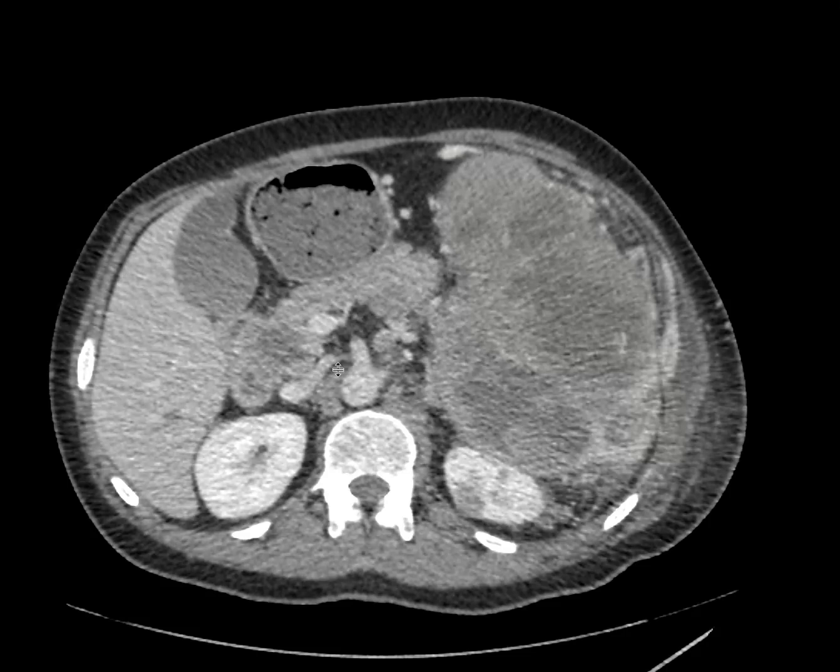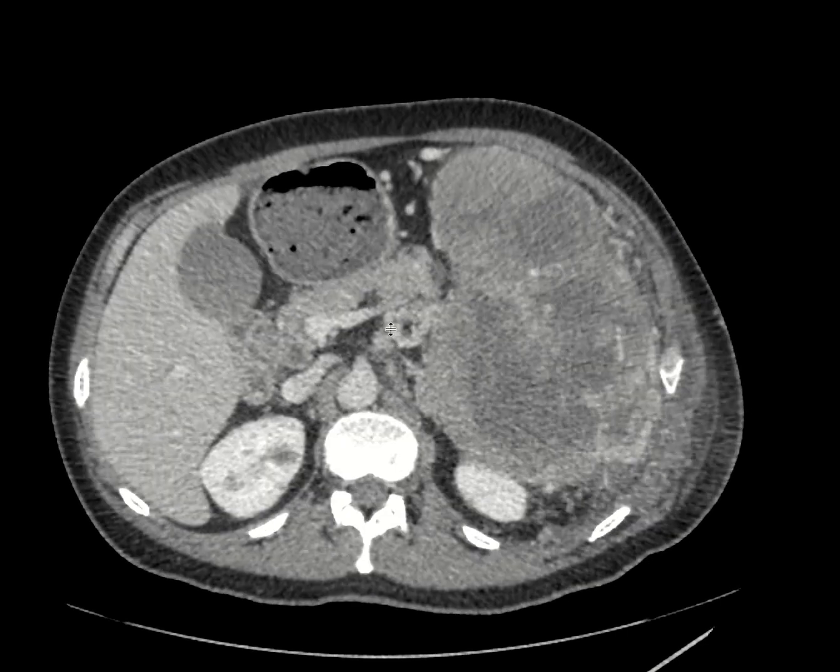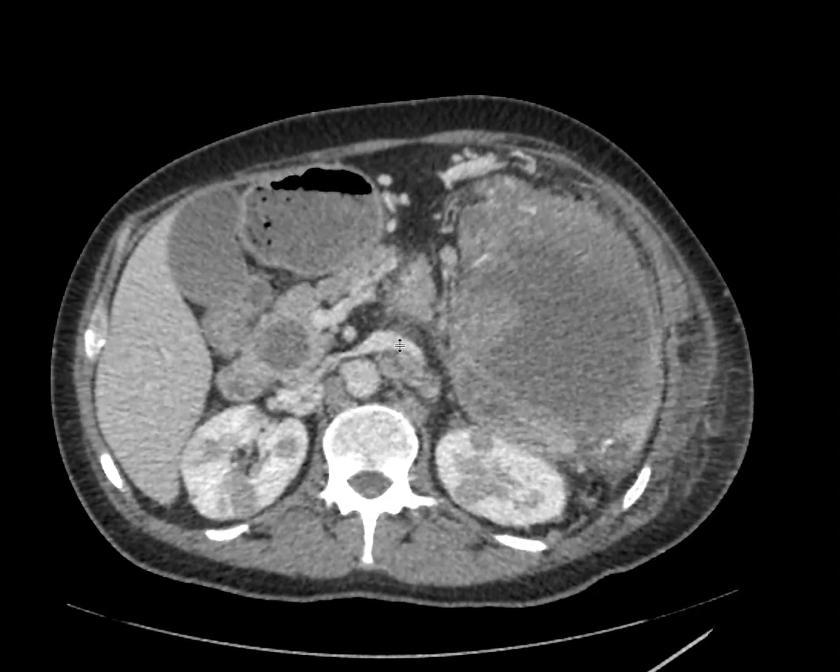When we think about pancreatic masses, we think about primary pancreatic tumors, but also metastatic disease. The most common metastatic disease to the pancreas ends up being renal cell carcinoma, but it can also be lymphoma.